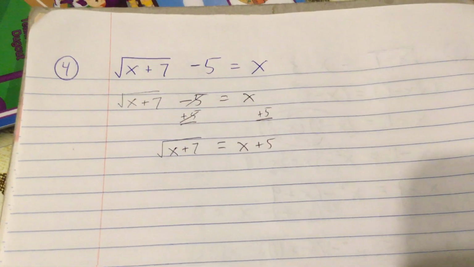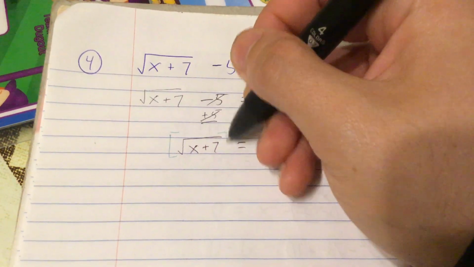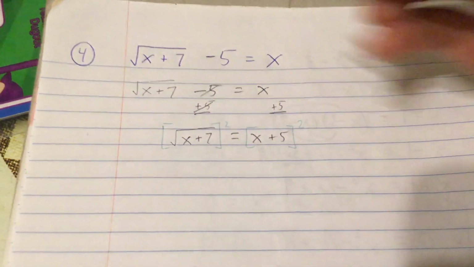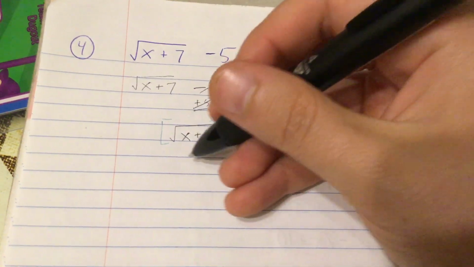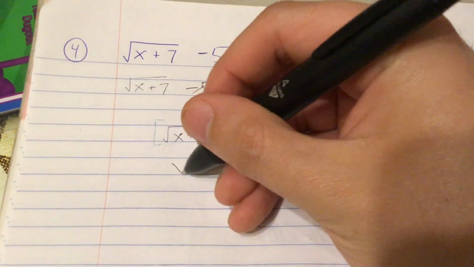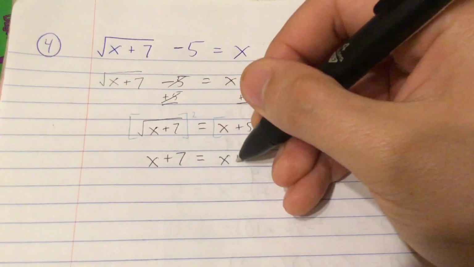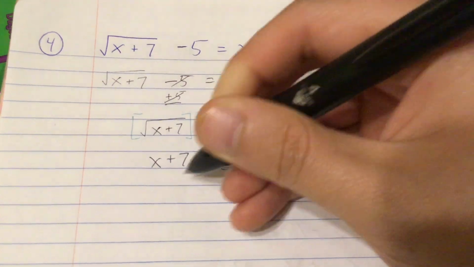Now I'm in business, so I'm going to square both sides. The square cancels out with the radical, leaves me with x plus 7 is equal to x plus 5 times x plus 5.